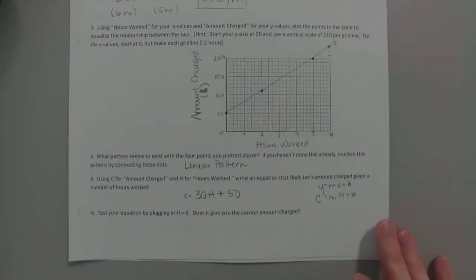What's the whole point of the line? The function itself can always predict. So say he comes out and he is going to work for 6 hours. This is just showing that it works. But I can say, hey guys, he's working at my house for 4 hours. How much is he going to charge me? You can plug in h and figure out what he's going to charge.